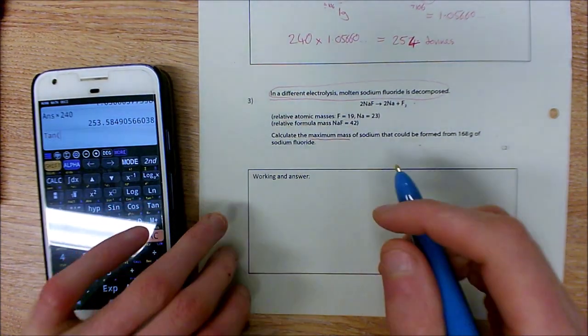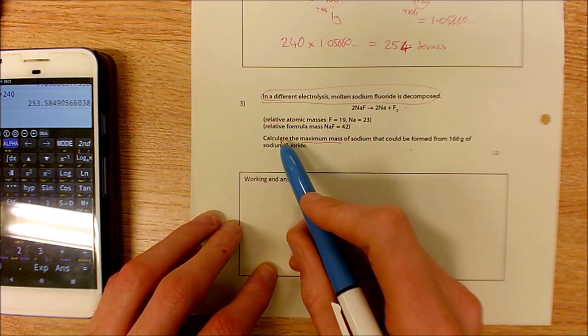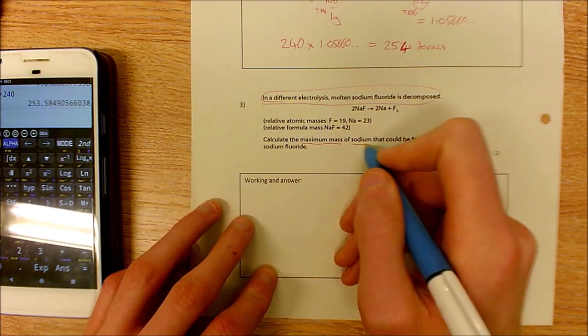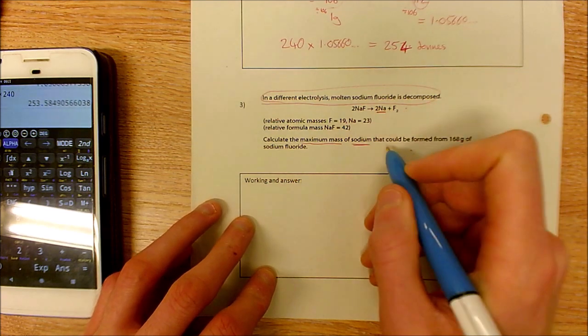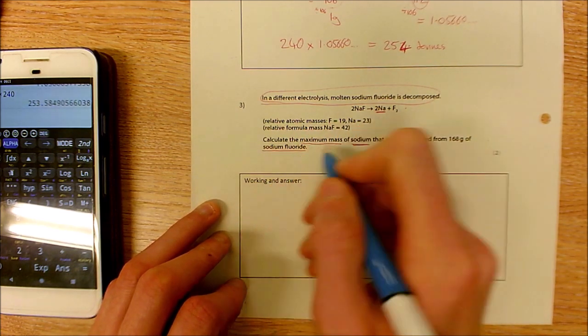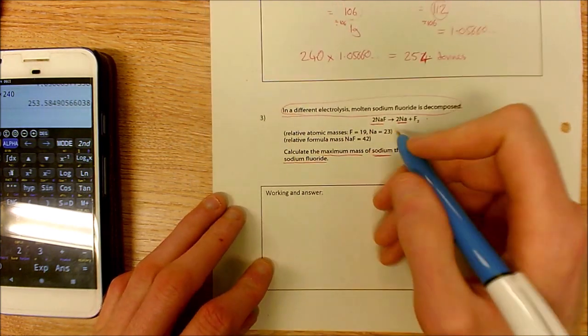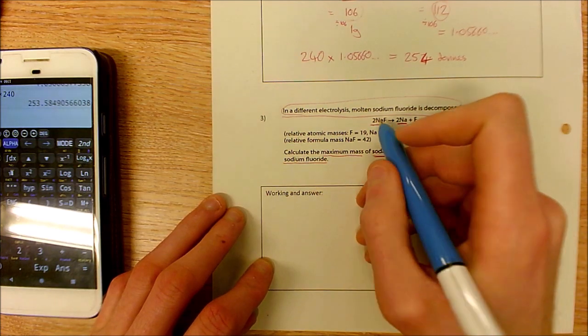There we go. So the first thing I'm going to do is underline the important bits of the question. So maximum mass of sodium, there's sodium, that could be formed from 168 grams of sodium fluoride. There's sodium fluoride. So I need to work out the RFM.